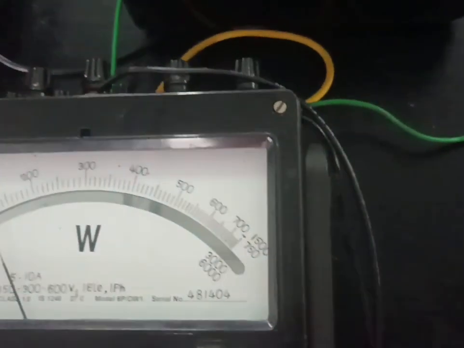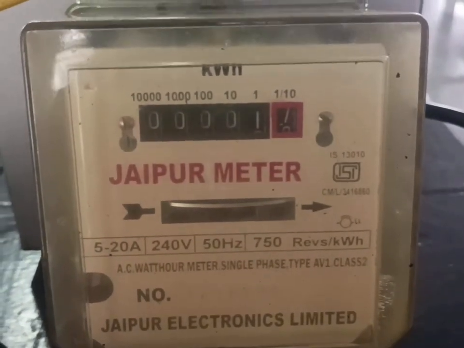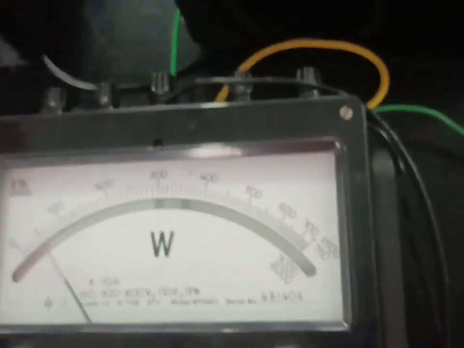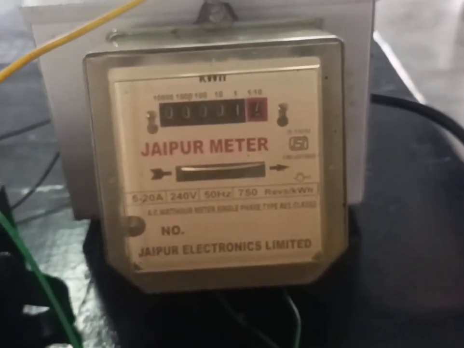In that case the watts and ammeter ratings will drop, the voltage gradually increases, and the energy meter disc rotation will drop. When another 1 amp of load is removed, again the watts and amps ratings will drop, the energy meter disc rotation speed also drops, and the voltage gradually increases.